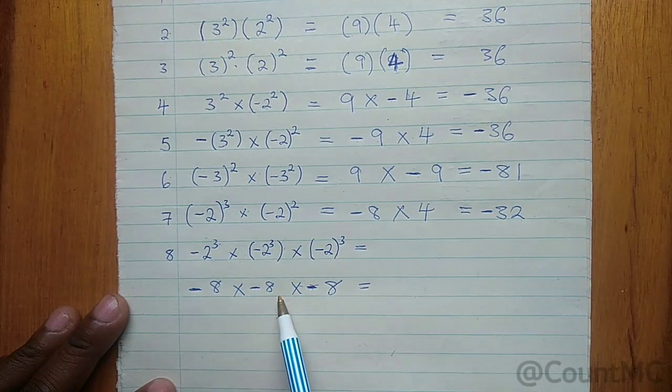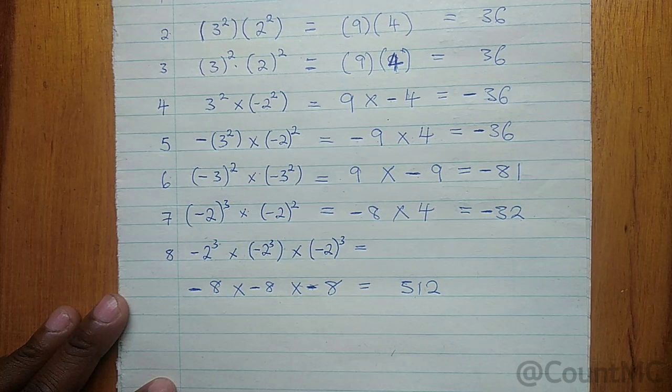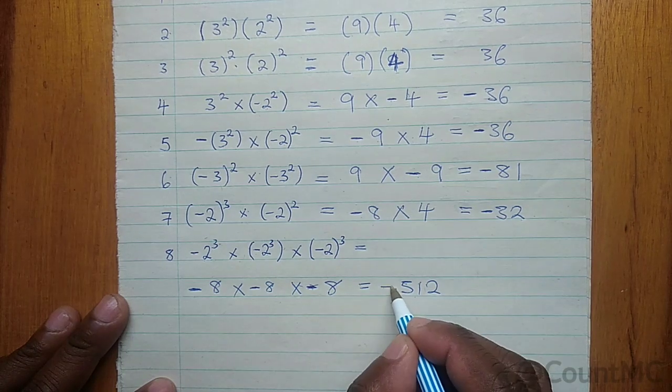So 8 times 8, that's 64, times 8, 512. Minus times minus times minus, how many negative signs do we have? We've got 3 of them, so that's an odd number. That will be our answer.